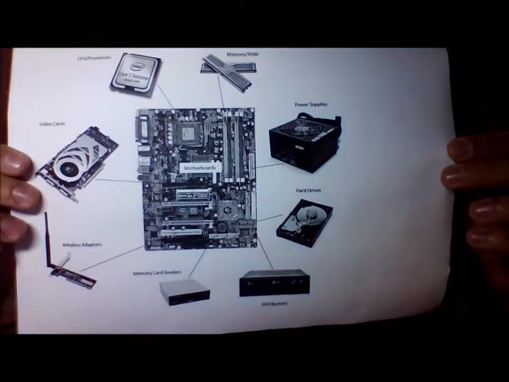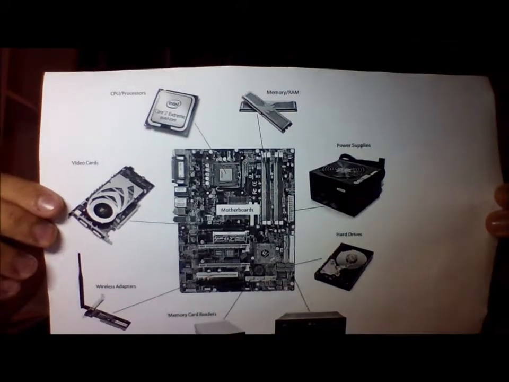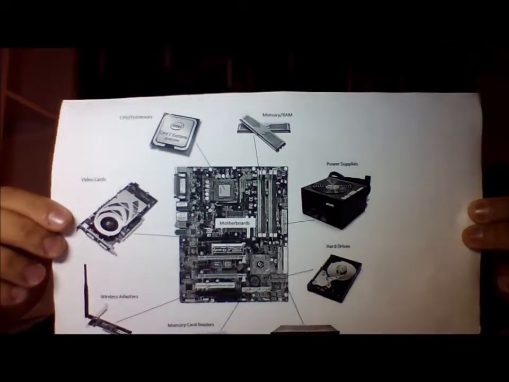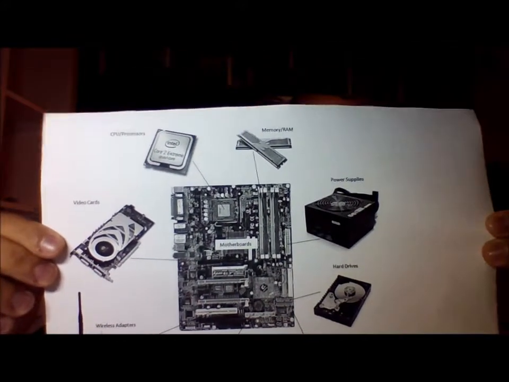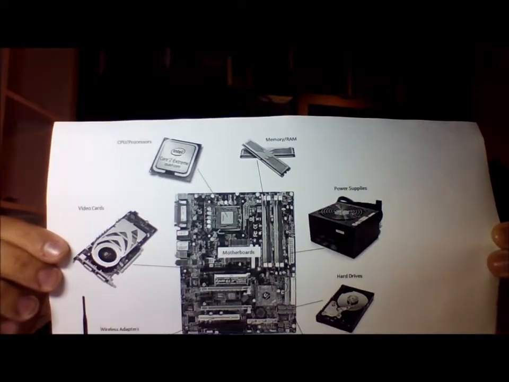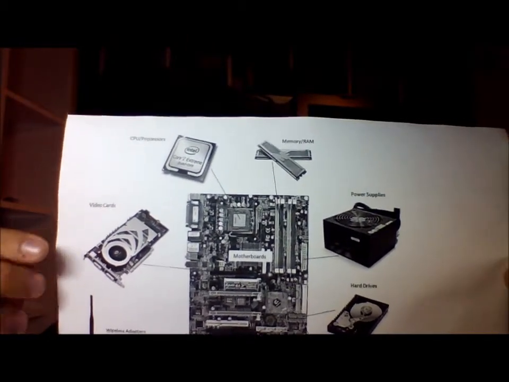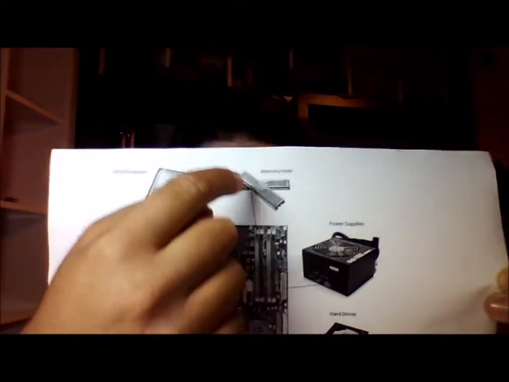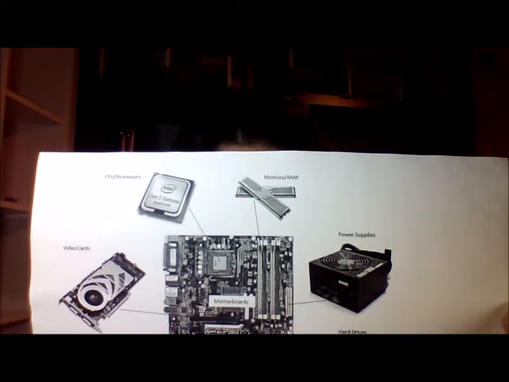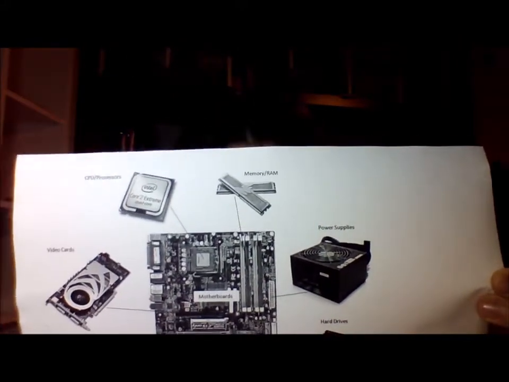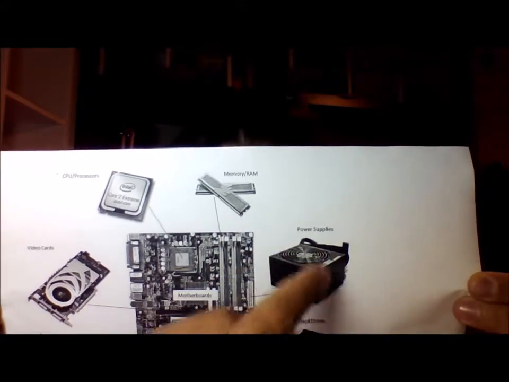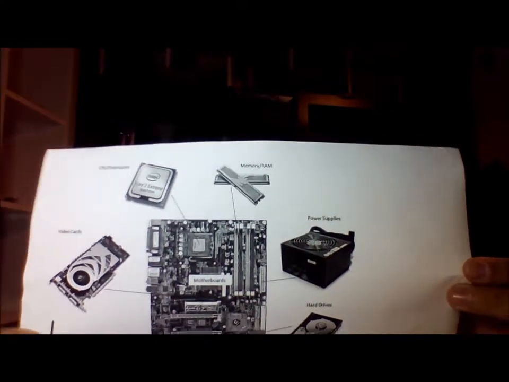Now, here is the first photo that I want to show you. You can see some of the hardware, like the processor here, the RAM memories, and we have a power thing. We have fans also.